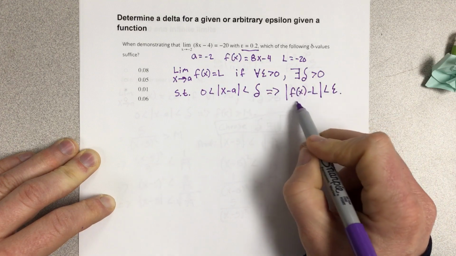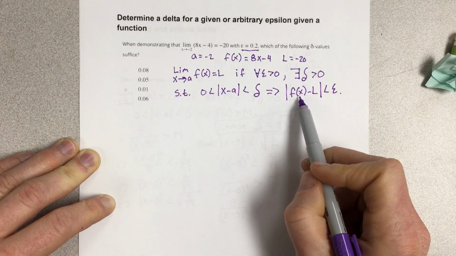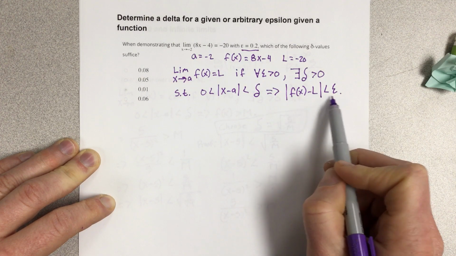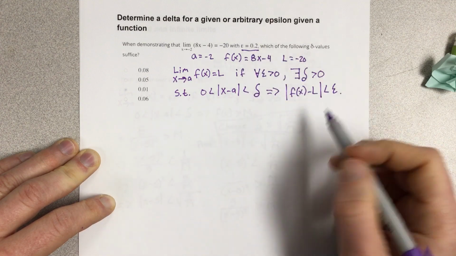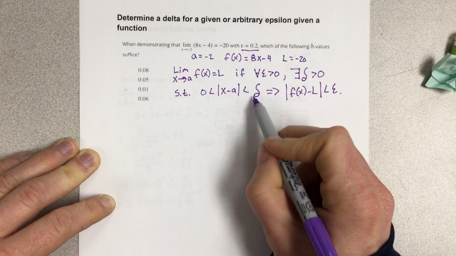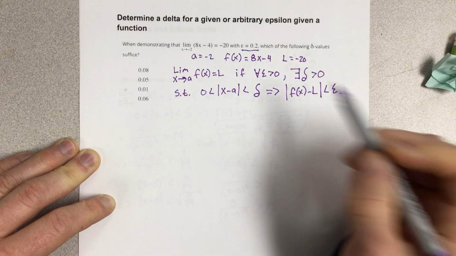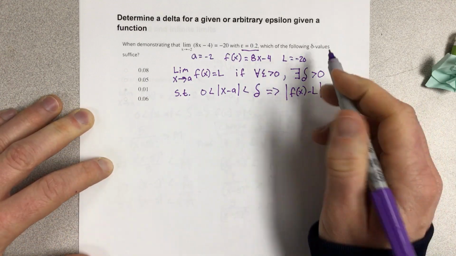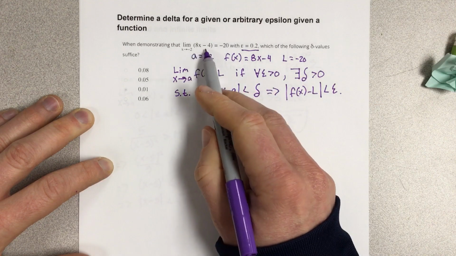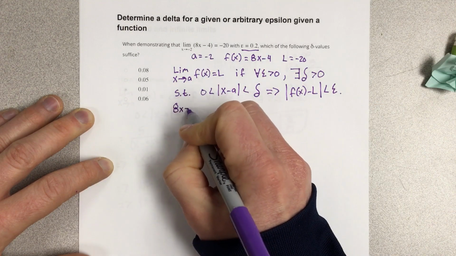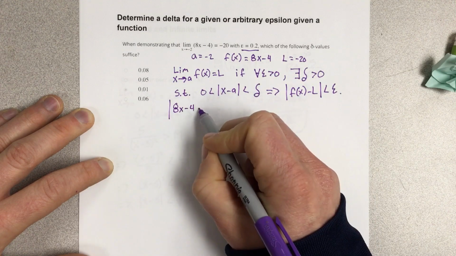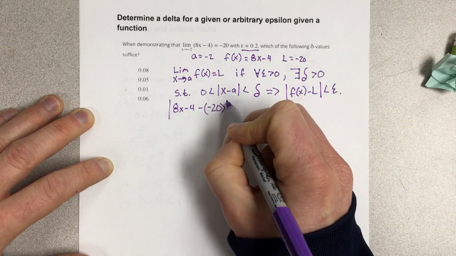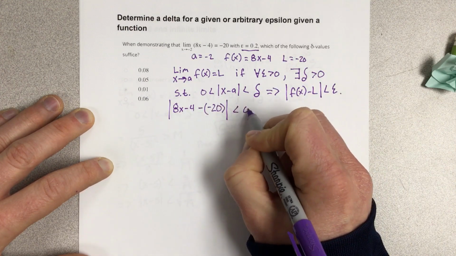We're going to start with what we want, which is f of x minus L, basically our closeness to the limit, to be less than this epsilon tolerance that they give us here. So we're going to start with this, and figure out what delta value we need to restrict our x values to produce this tolerance for epsilon. So we take f of x, which is 8x minus 4, subtract the limit, which is -20, and say that the absolute value is less than 0.2.